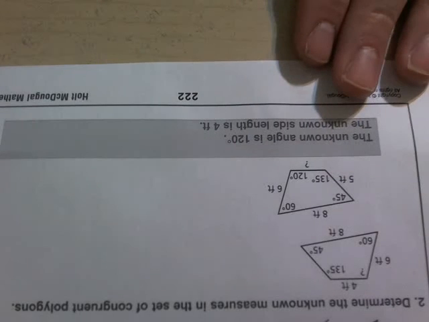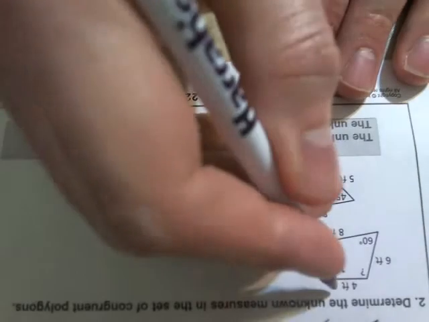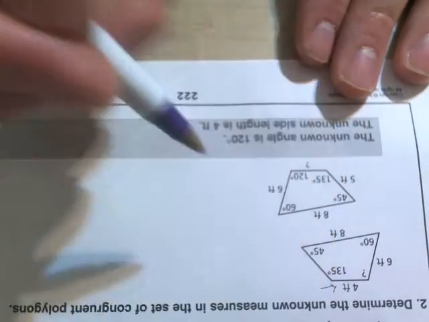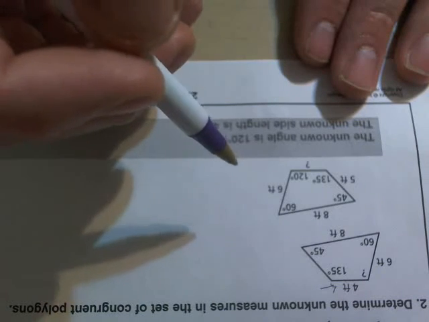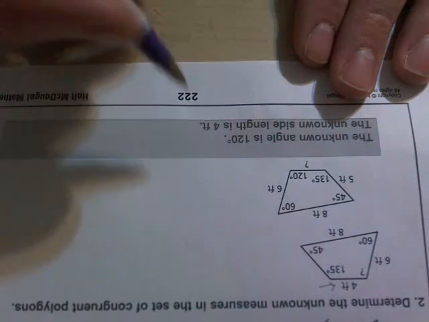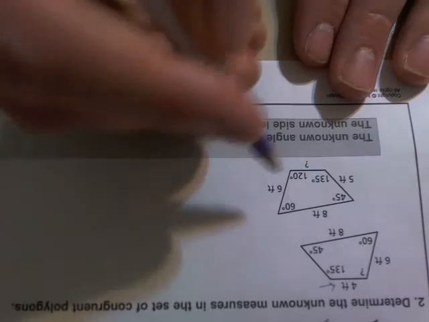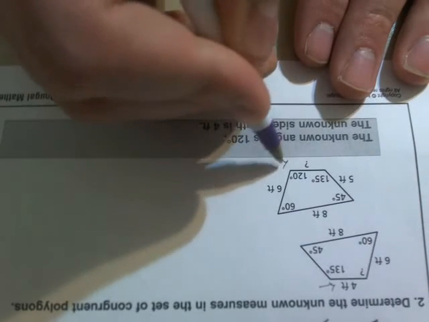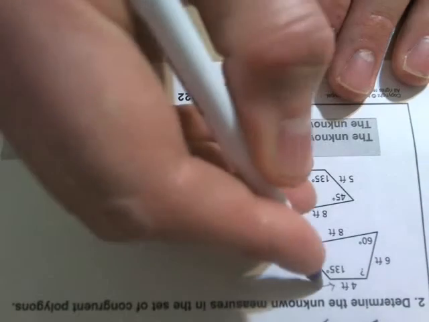All right, in the concluding example here, we're asked to determine the unknown measures in the set of congruent polygons. Okay, so let's take a look. Going around the shape here, I've got this flat side here, which is 4. Well, if we take a look at the other quadrilateral, we have this other flat side down here, which is 4.